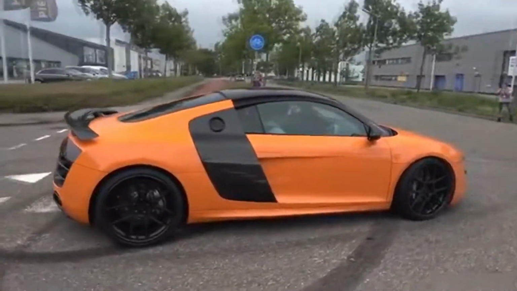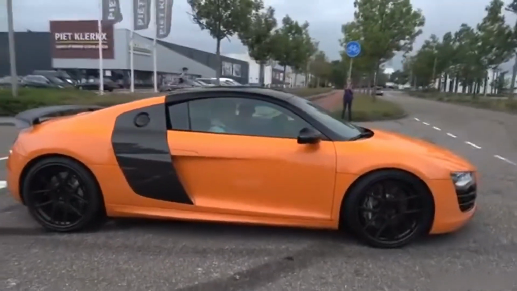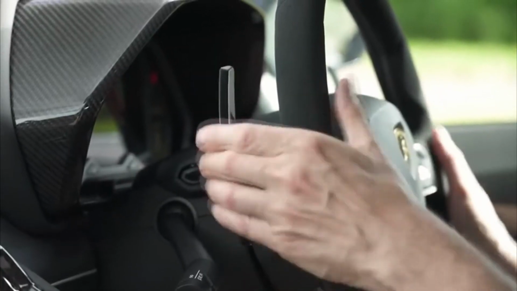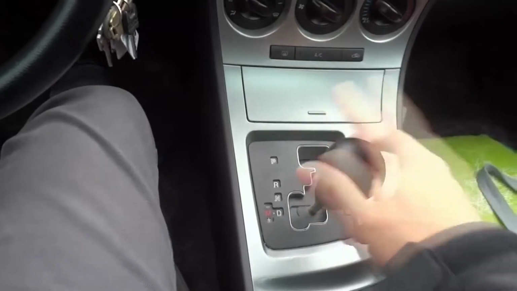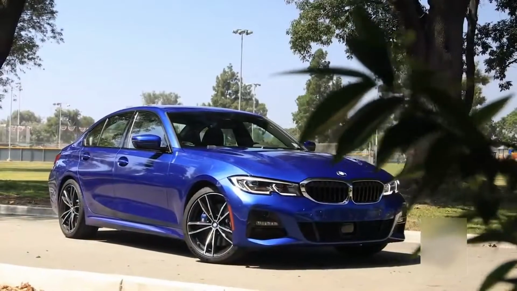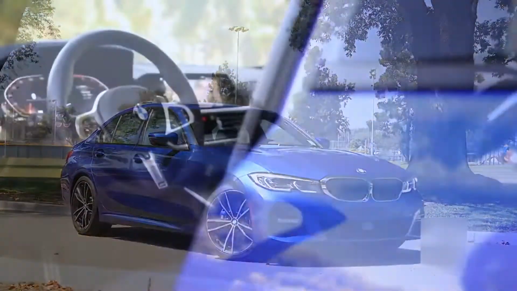This means that you can switch between the engine changing gears for you, or you can change gears yourself by using buttons, paddle shifters on the steering wheel, or the gear selector. Another name for this is the automatic and manual, or shiftable automatic transmission. Examples of cars with a really good automatic transmission are the BMW 3 Series with an 8-speed automatic.